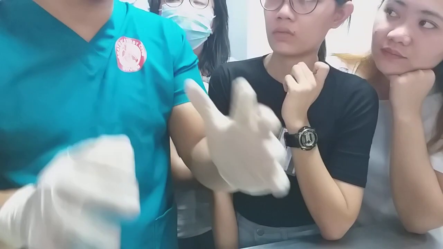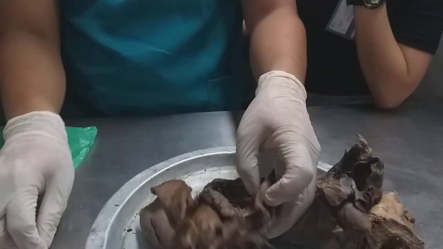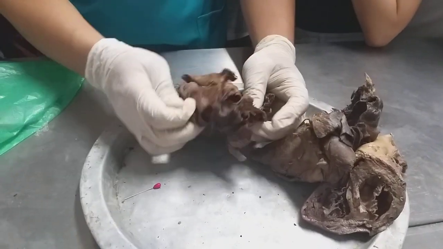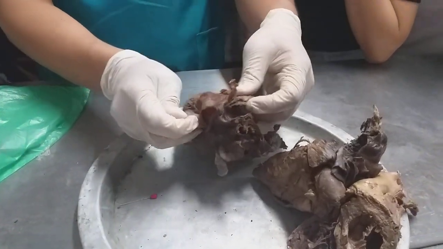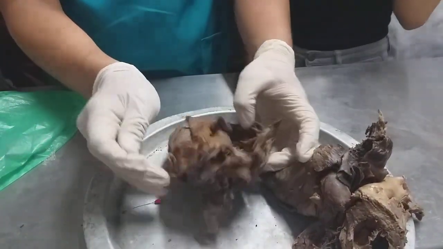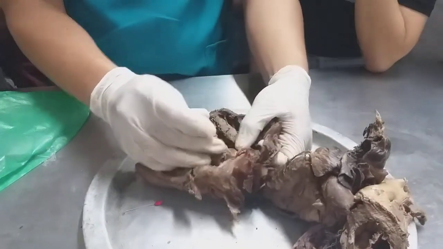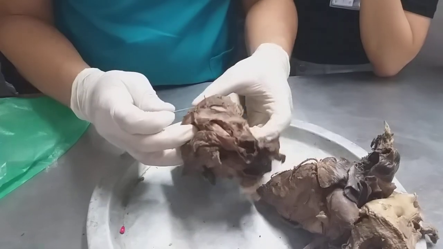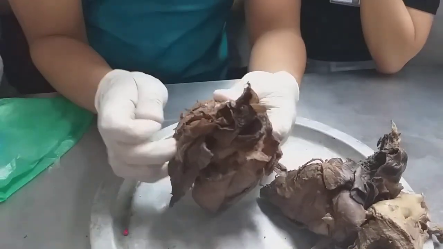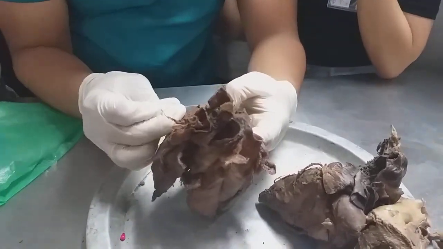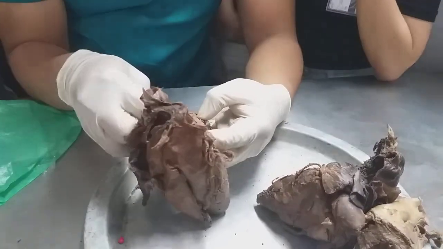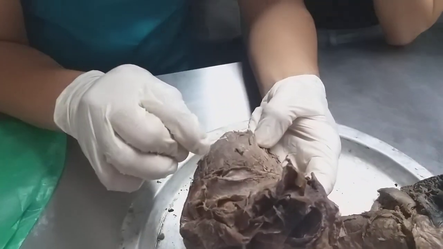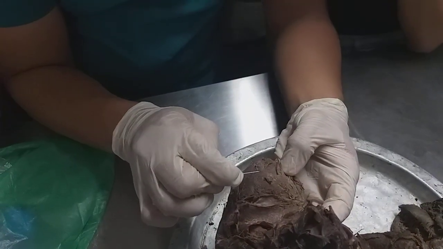But there's less chance that the marginal will be asked. For circumflex, marginal. So this is an example. This is a marginal branch of your circumflex artery.